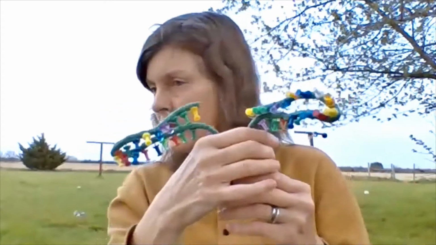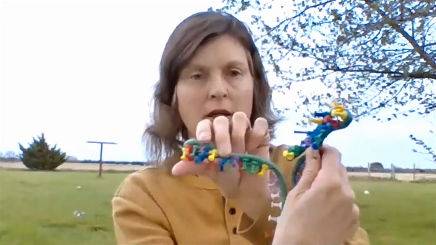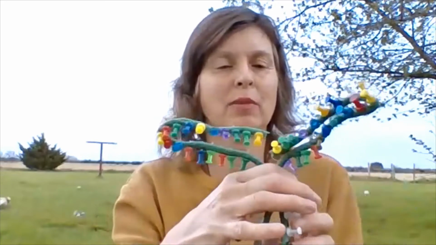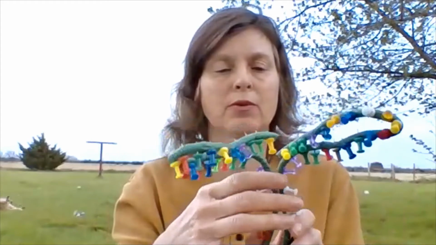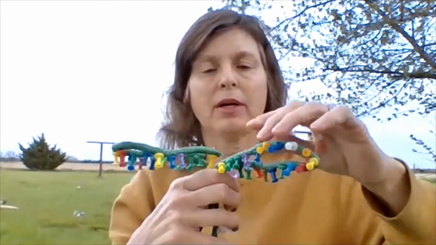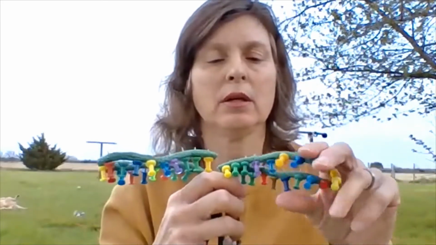So this, by the way, looks a fair amount like an antibody, okay? A protein made by white blood cells. So if this were an antibody made by a B cell, the function of this thing would be to tag onto an invader.